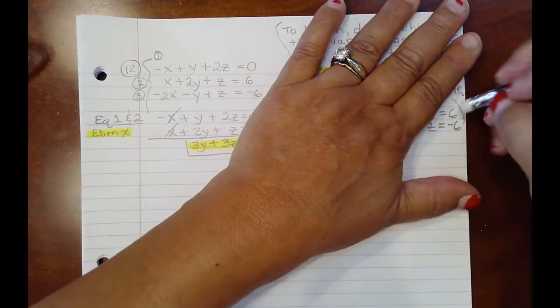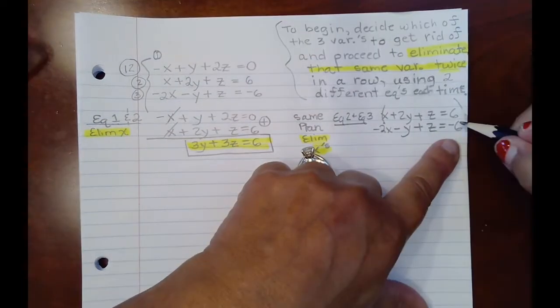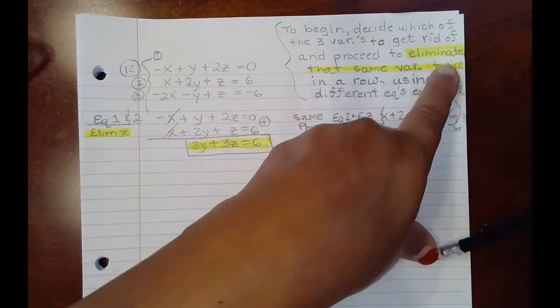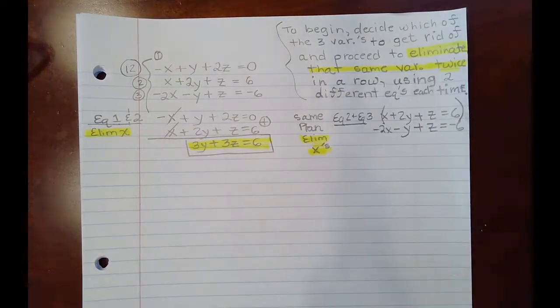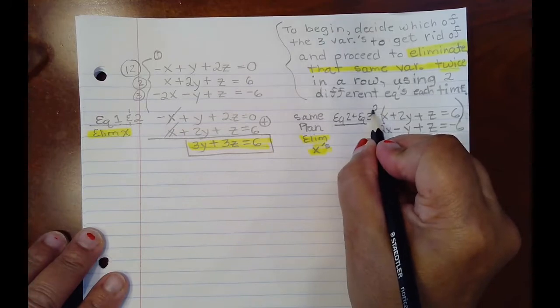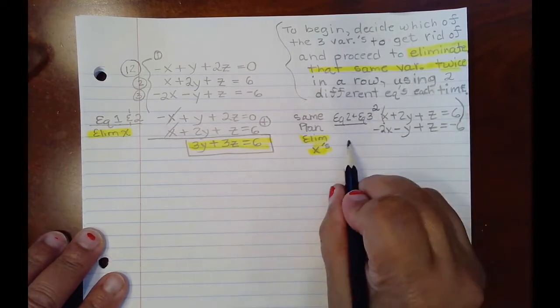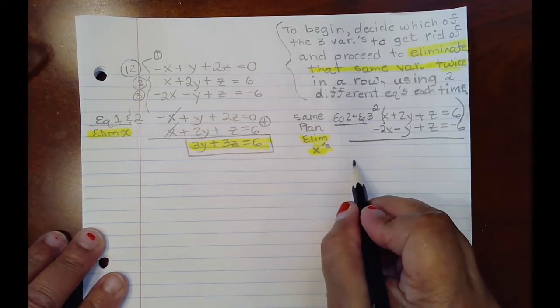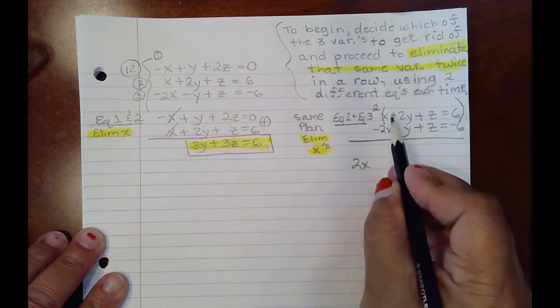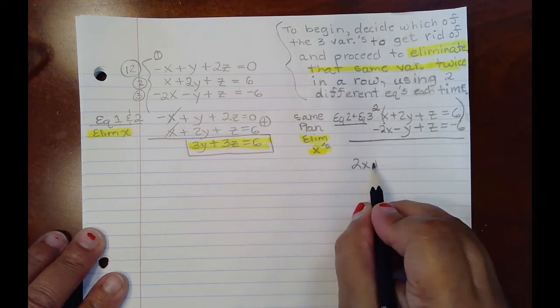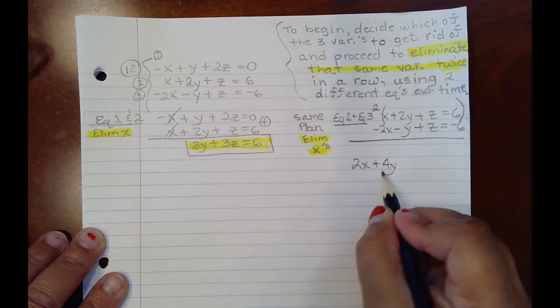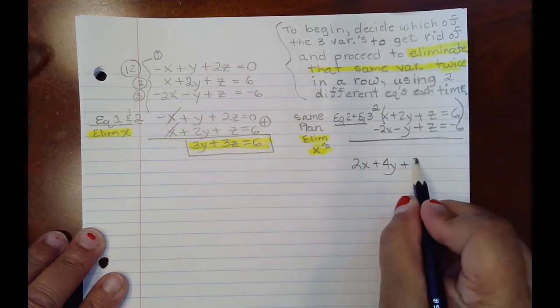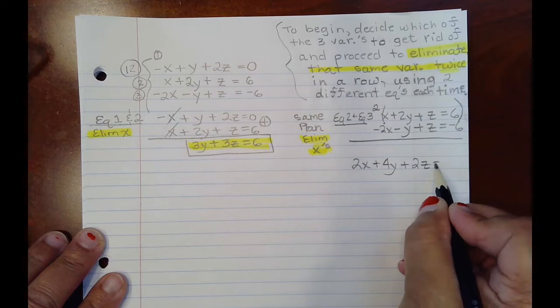Because if I have a negative 2 down below, that means that I want to have a positive 2 in the top equation. I'm going to multiply by 2 right here. I'm going to put my work down here. So that top equation is going to be 2x plus 4y plus 2z equal to 12.